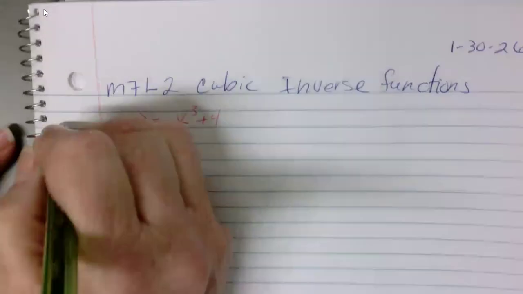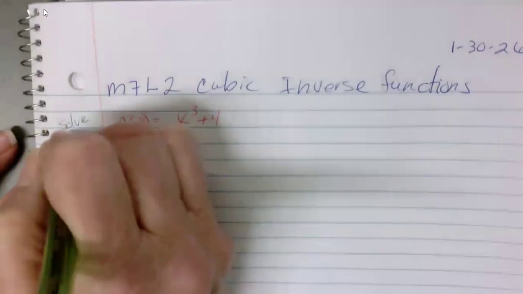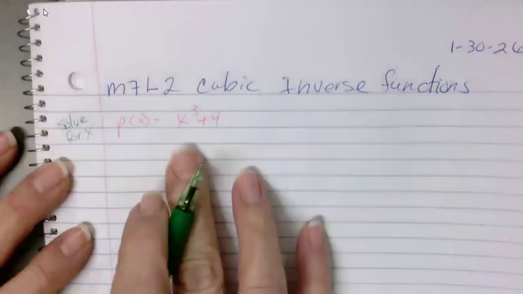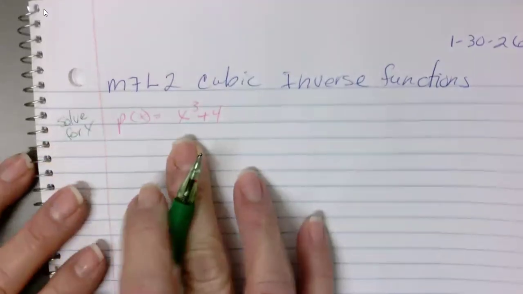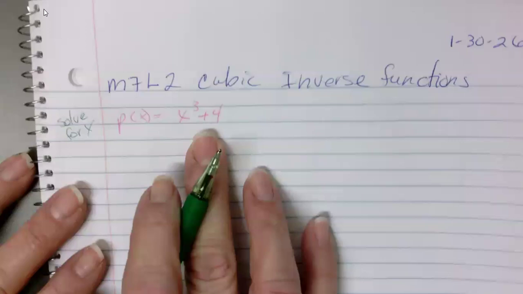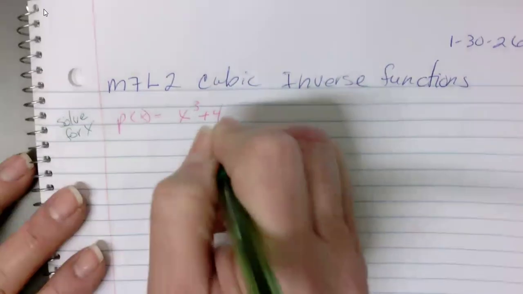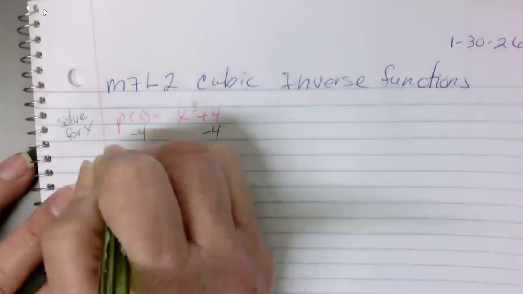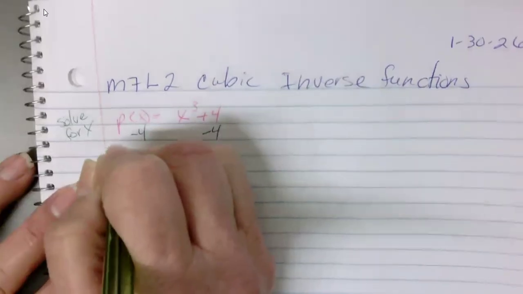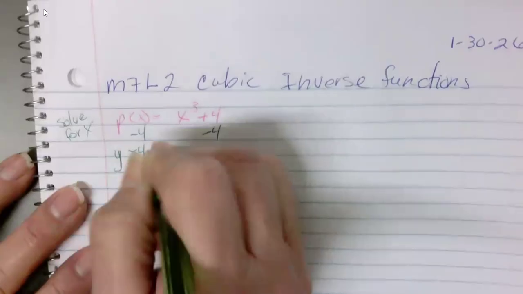As always, we are solving for x. So to get the x alone, I need to move the 4. The 4 is adding, so I'm going to do the opposite, which is subtract. So we'll do minus 4 to both sides. I get y minus 4 equals x cubed.